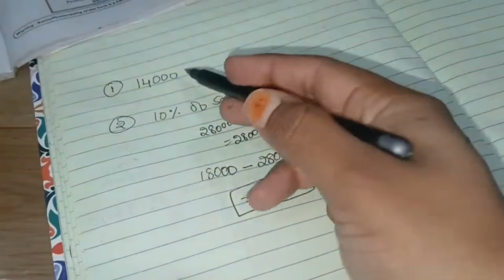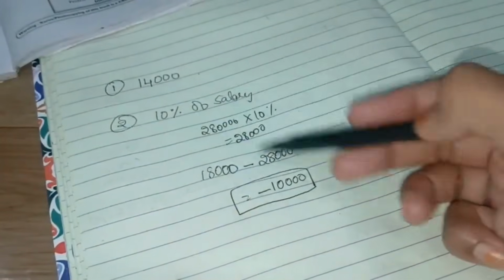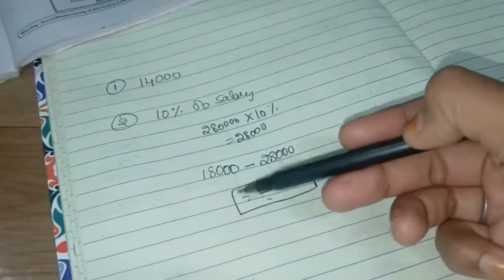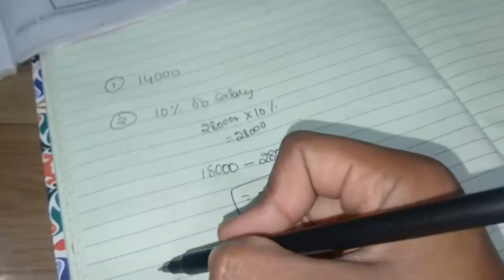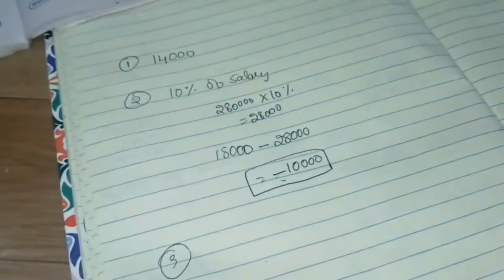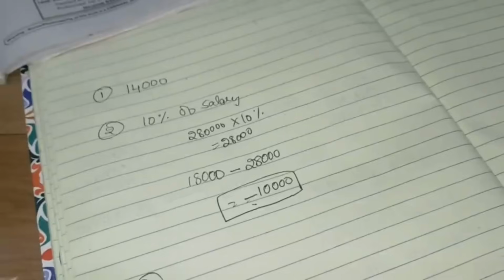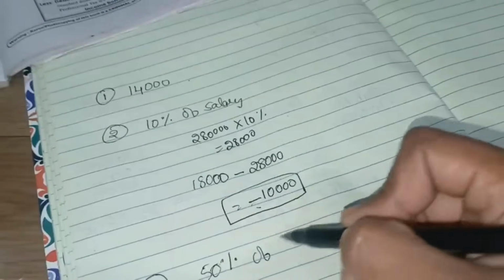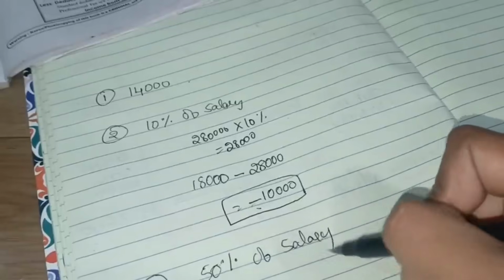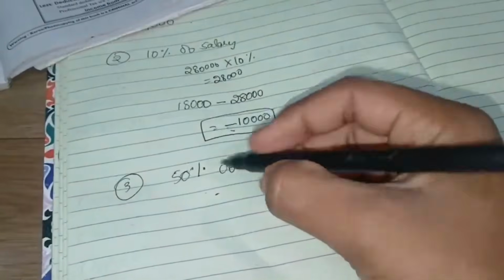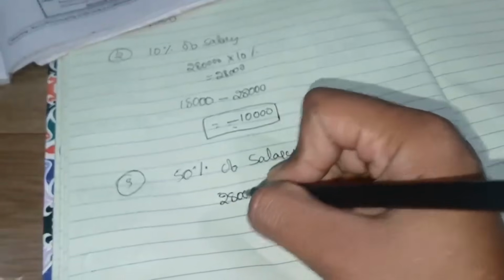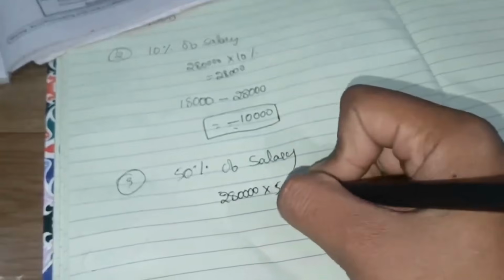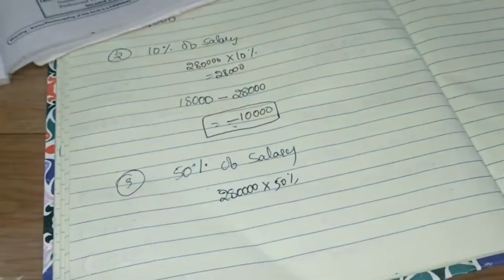First step is how much is the actual house rent allowance. Second step is the 10% of salary, and you need to deduct it from how much rent you have paid. And the third one, you need to take it as a metro city. So 50% of the salary, because Chennai is a metro city, no. So 50% of salary is 2,80,000 into 50%. See, how much will you get?